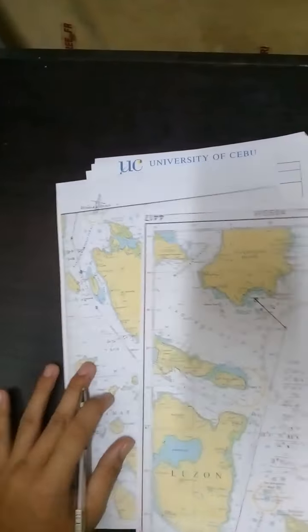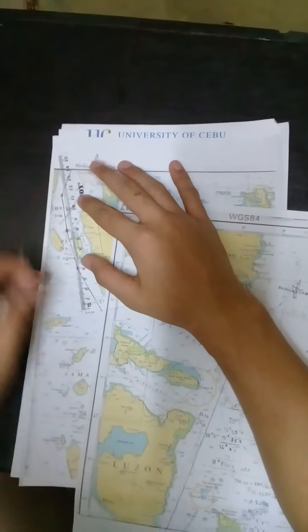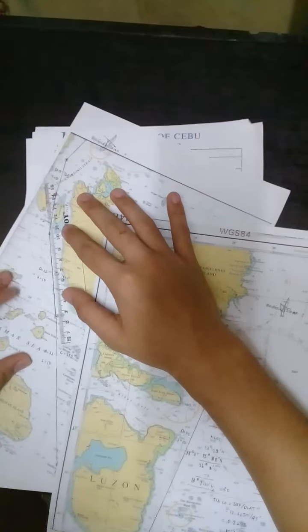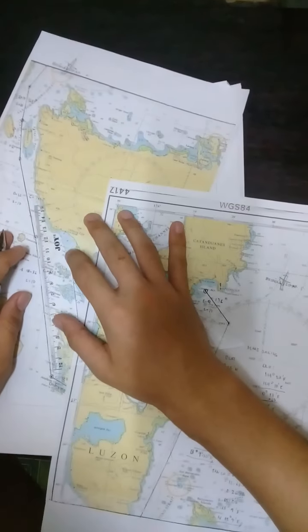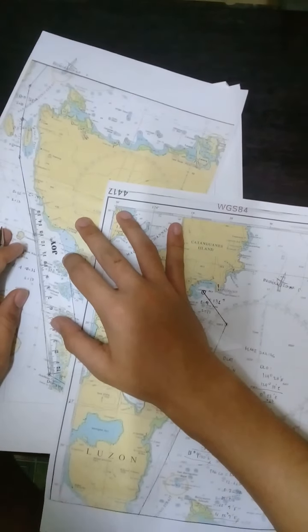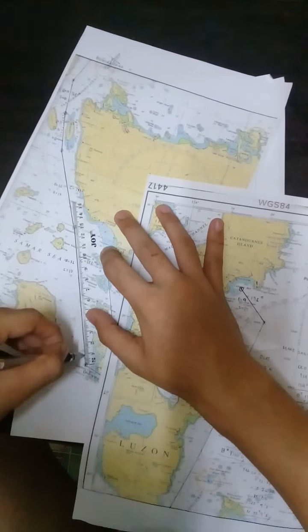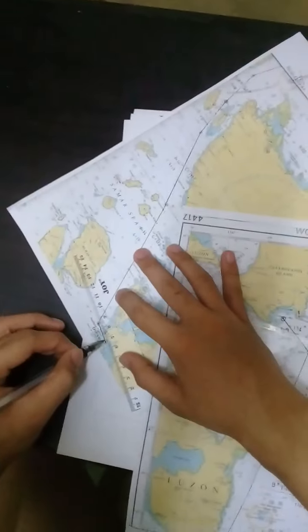And then this from waypoint 3 to waypoint 4, this one and this one. Now we are finished putting a line.